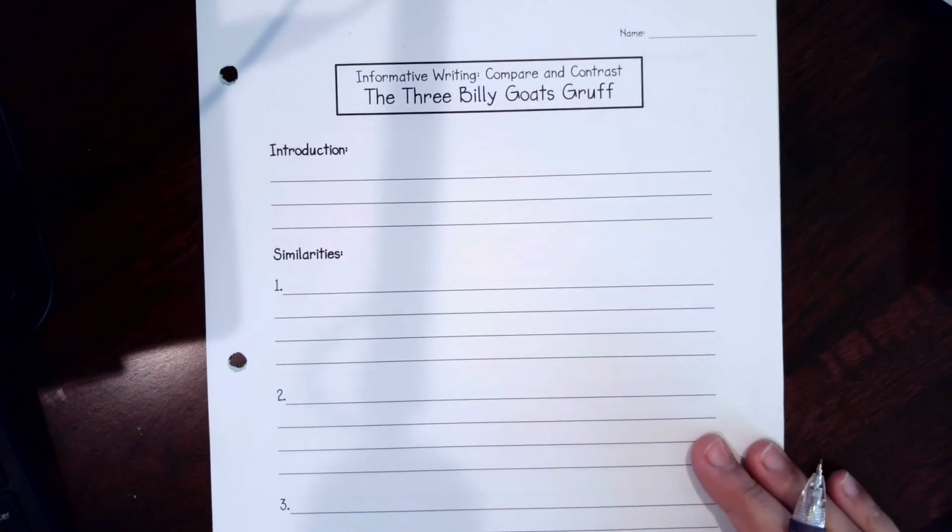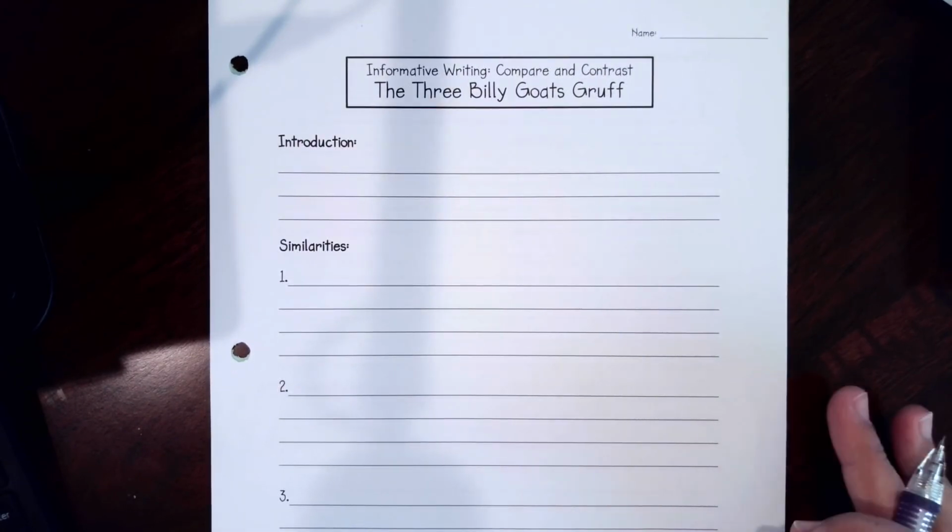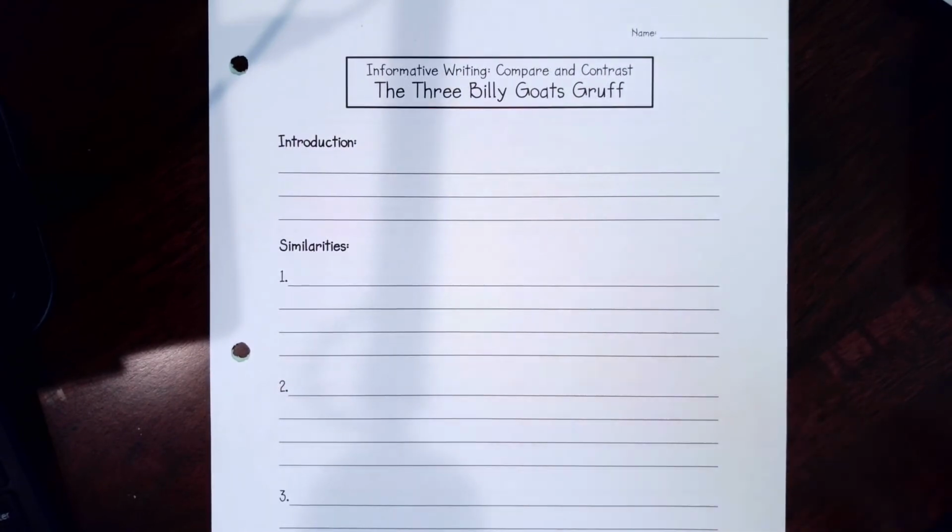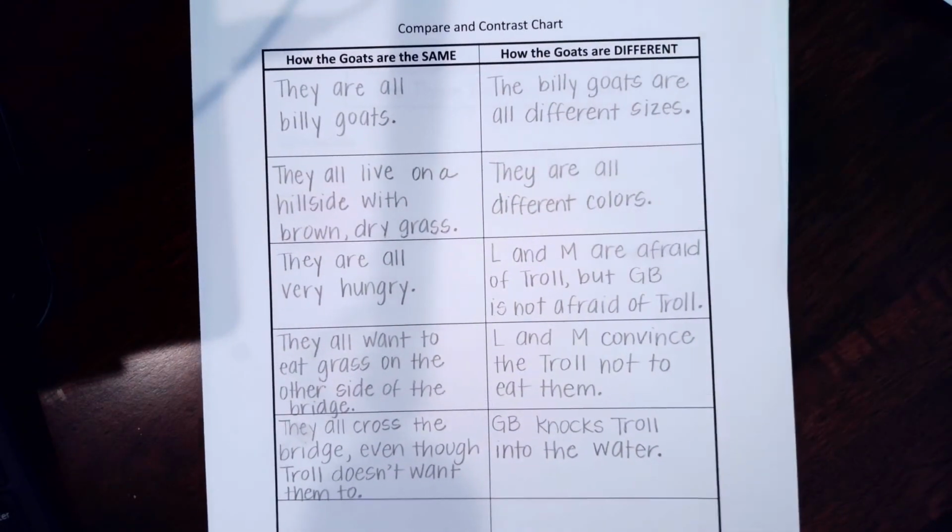But before we get to that, I need you to make sure that you have all your materials with you. So you need a pencil, you need this paper that was sent home to you in your materials distribution, and that is it. I have this paper for you.